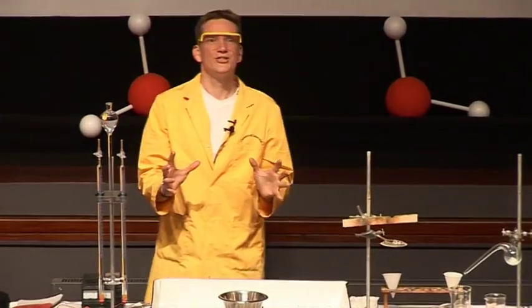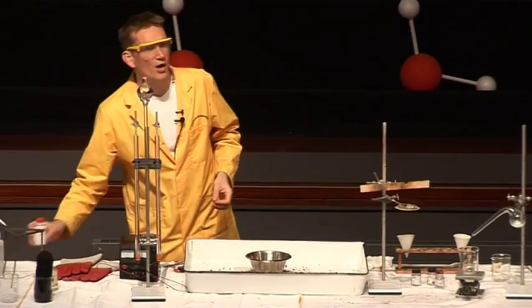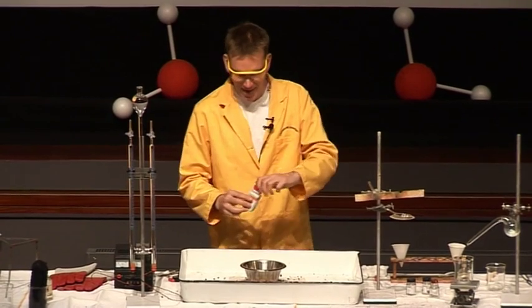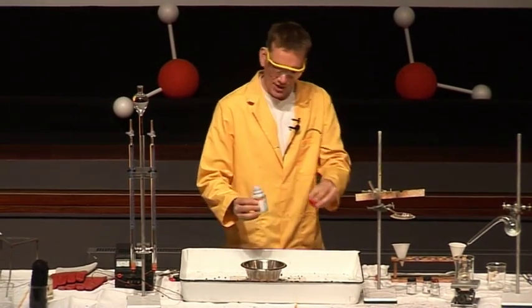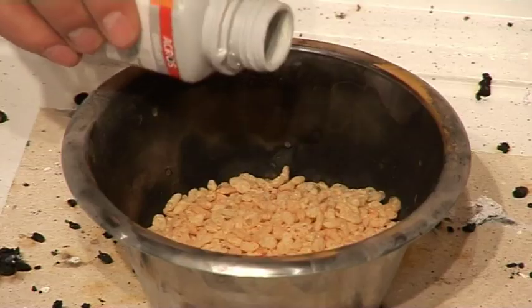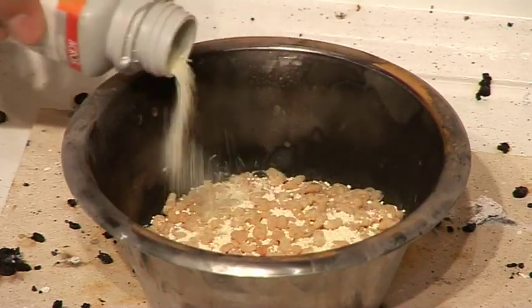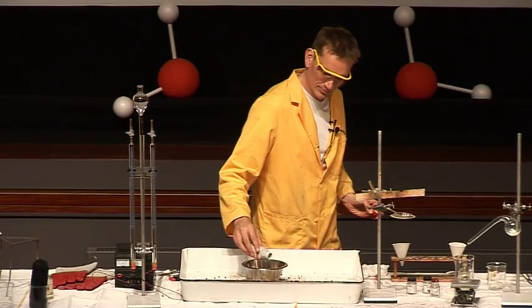So the Rice Krispies are flammable. Okay? We can burn them. After all, this is what gives us our energy. But this time, rather than using oxygen, either from liquid oxygen, pure oxygen there, or the oxygen from the air, I'm going to use a solid compound called sodium peroxide. So I'm just going to sprinkle this over the Rice Krispies in much the same way you'd sprinkle your sugar on your Rice Krispies. Okay, just mix it up nicely.